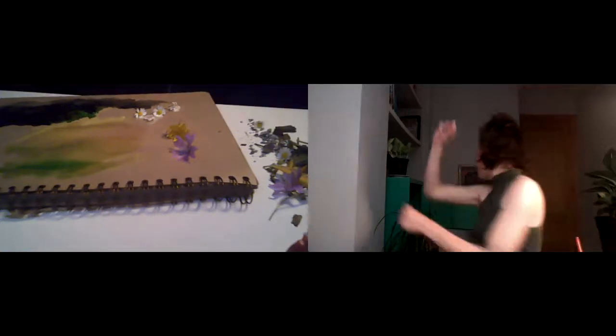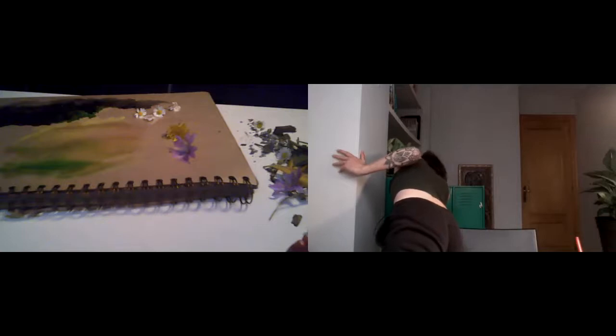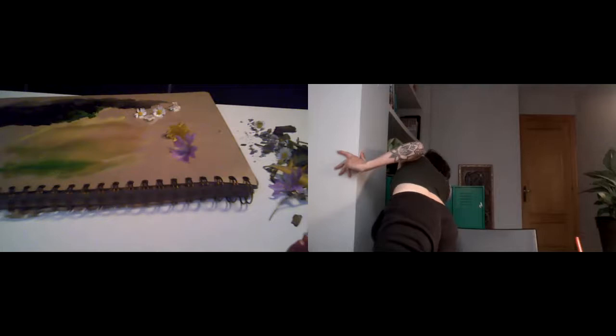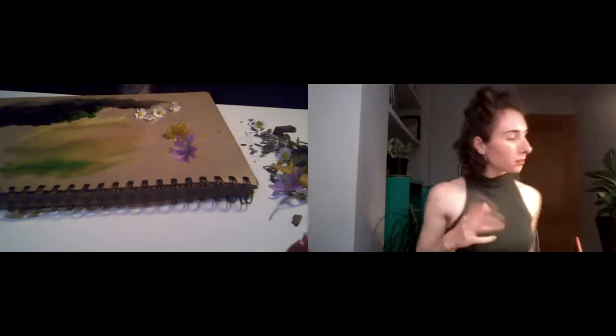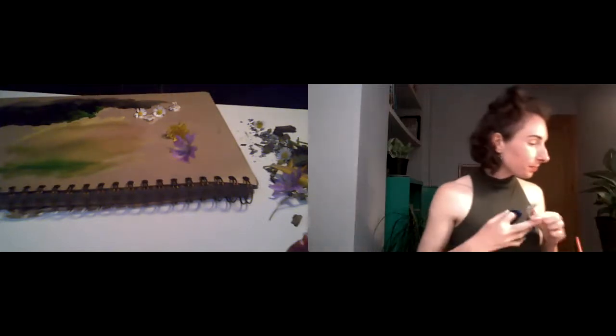So I'm going to need some scissors. Well, I haven't been very organised. I've got my scissors here. Excellent.